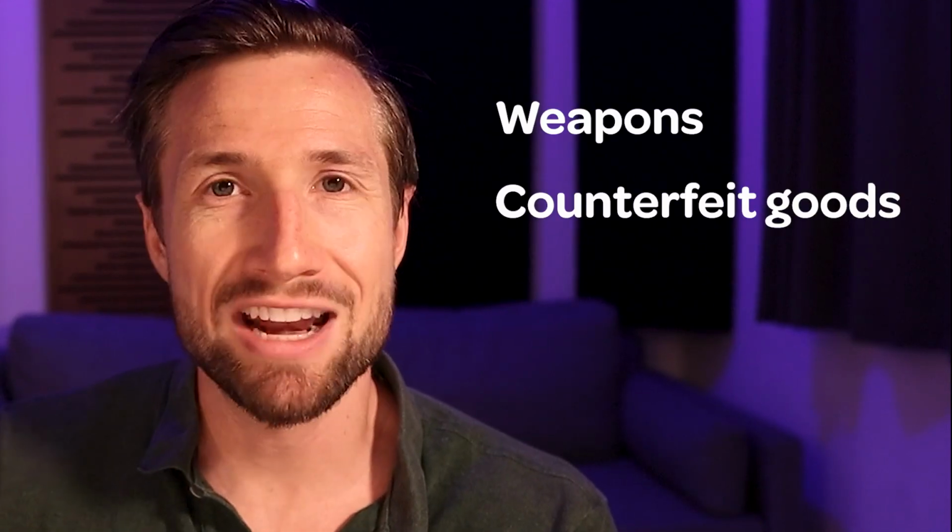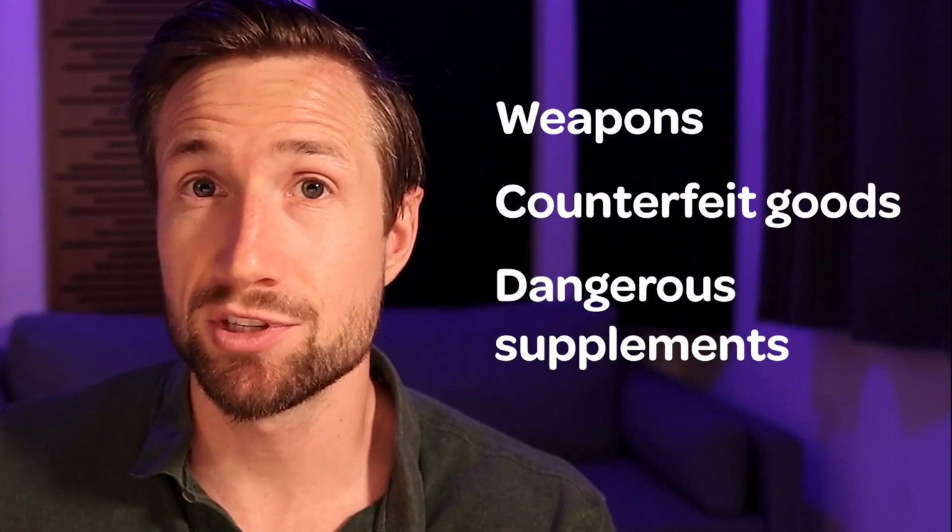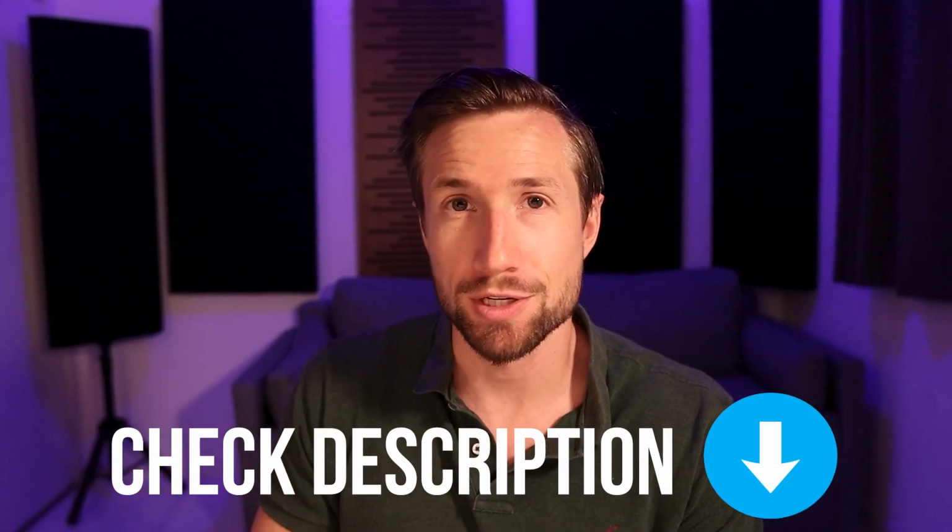The same goes for prohibited products, weapons, counterfeit goods, dangerous supplements, tobacco. If your store sells anything on Google's prohibited content list, no amount of website tweaks will get your account reinstated. That's a product problem, not a policy problem. Google's documentation goes into detail on what's exactly included on that list. I'm going to leave a link to it down below in the description. I'd recommend reviewing it carefully so you know what to keep off your website.